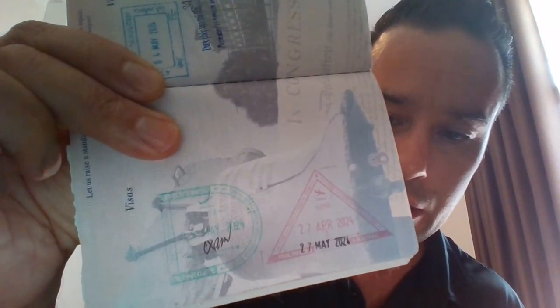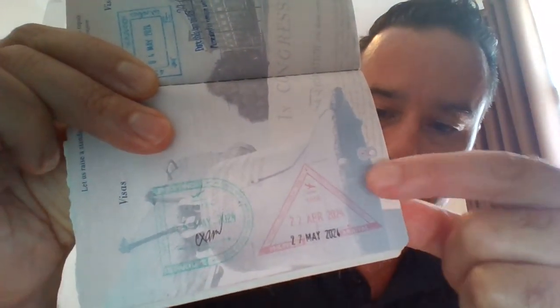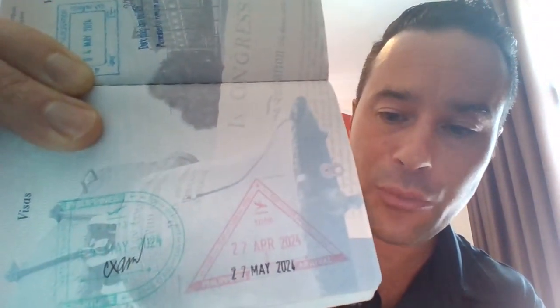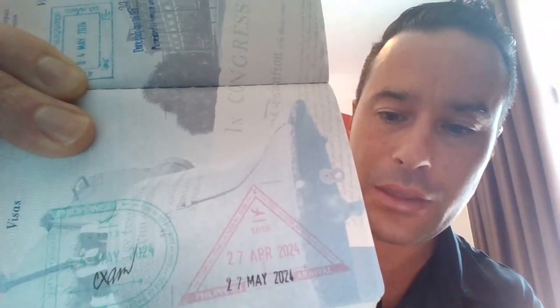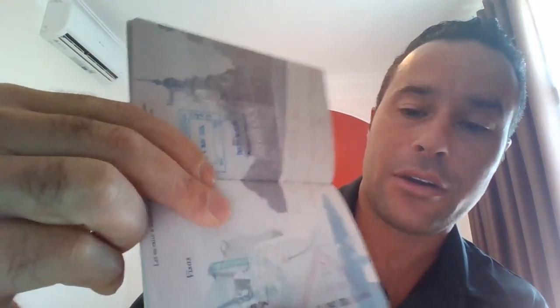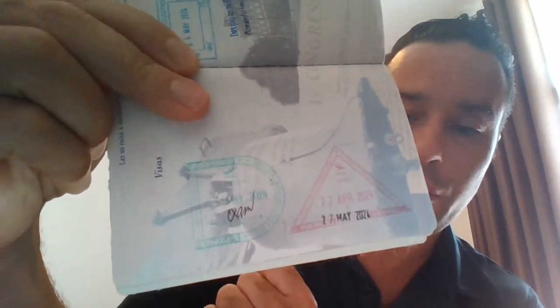Now, when you enter some of these countries, they're going to stamp it with an entry date and an exit date. And it's really hard to see because some of these stamps are faded, but this is the Philippines. So I entered on April 27th, and they gave me until May 27th. And here is my exit stamp. I left on May 4th. So I left within the time frame, so I'm good.